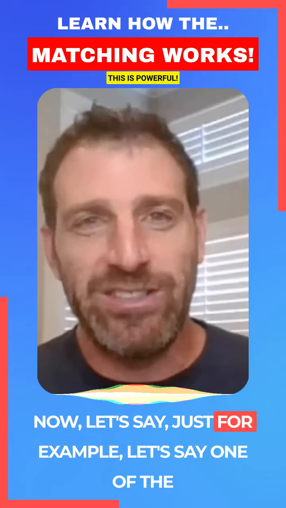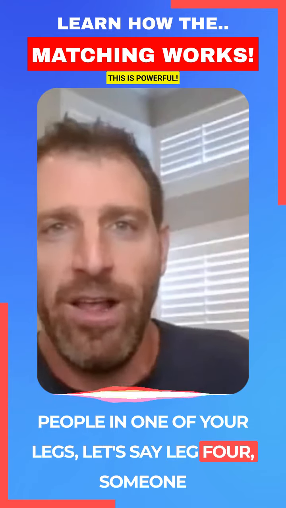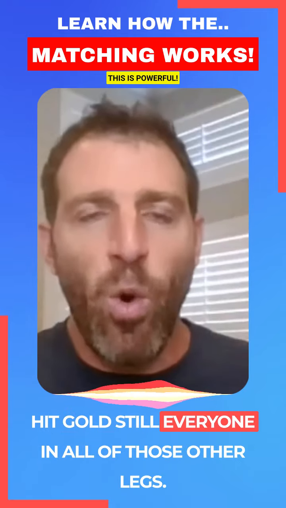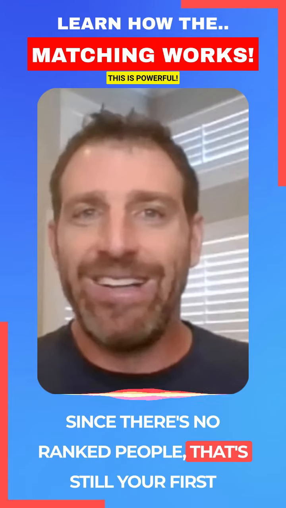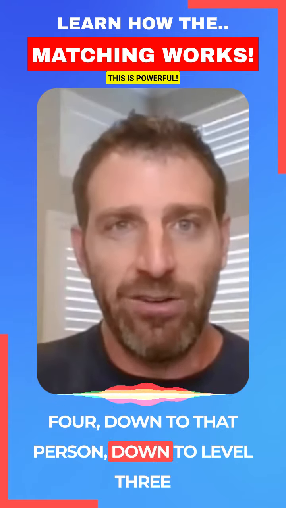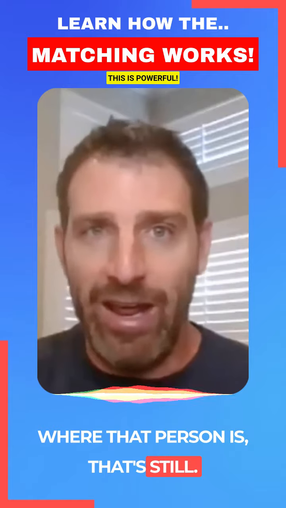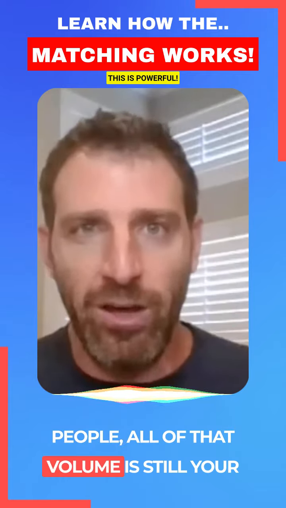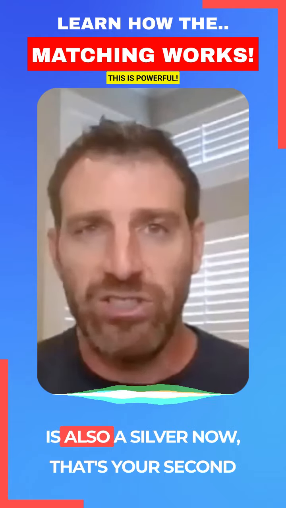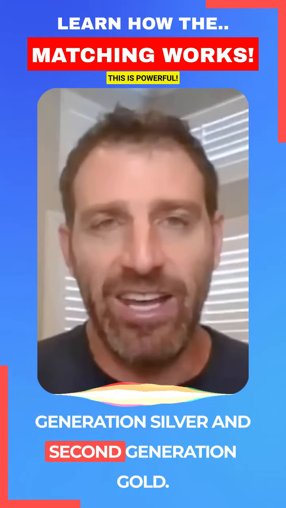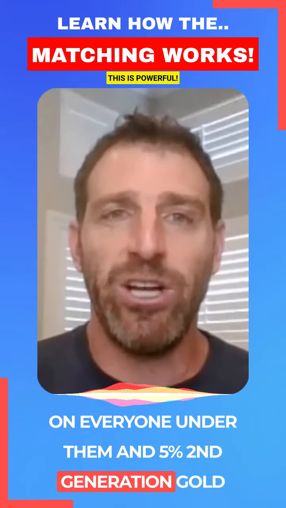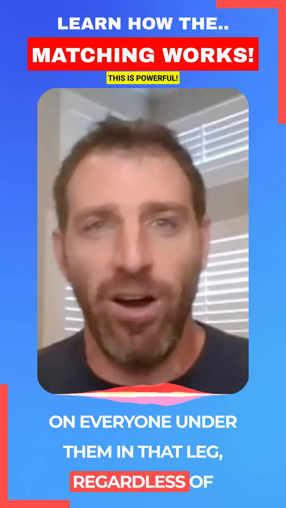Now, let's say one of the people in one of your legs, let's say leg 4, hit gold on the 3rd level of leg 4. Everyone in all of those other legs, since there are no ranked people, is still your first generation silver and first generation gold. In leg 4, down to level 3 where that person is, and if that first person has enrolled 100 people, all of that volume is still your first generation gold and first generation silver. Now, under that gold person, since a gold is also a silver, that's your 2nd generation silver and 2nd generation gold. So you're going to match 10% 2nd generation silver and 5% 2nd generation gold on everyone under them in that leg, regardless of where they are in the matrix.